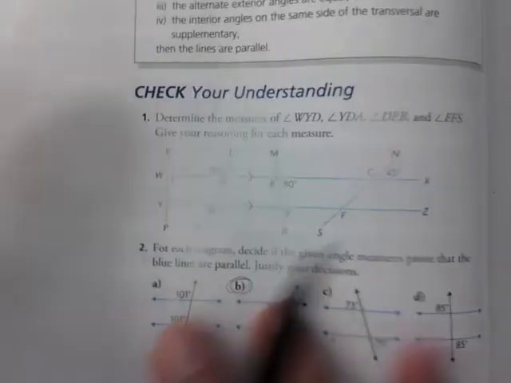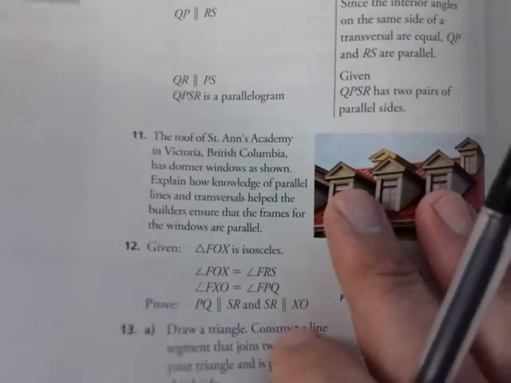Don't write in these books, okay? I have a beat up textbook, so I get to do that.